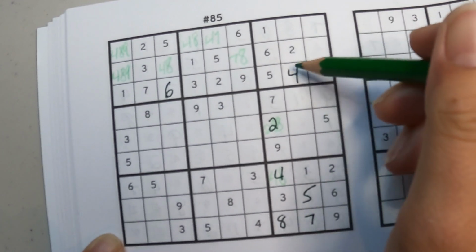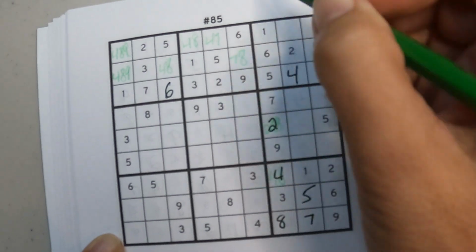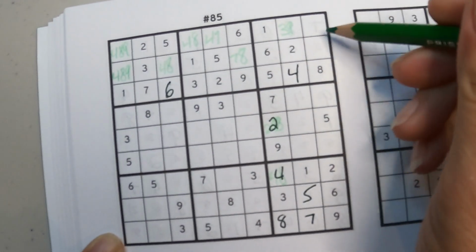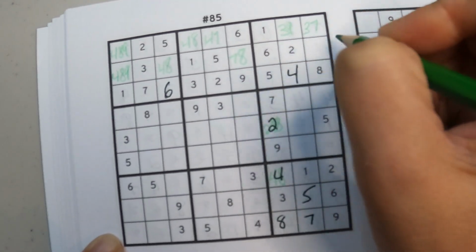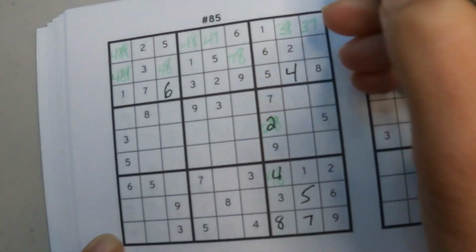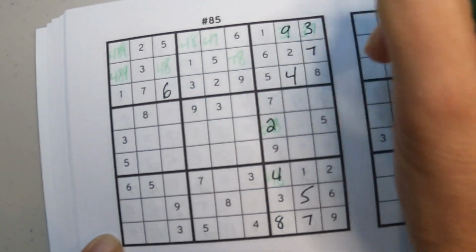For this box, looks like we're missing 3, 7, and 9. We've got a 7 here. So 3, 9. And a 9 here. So 3, 7. And a 3 here with that 9. So that means this is our 7, 3, 9.